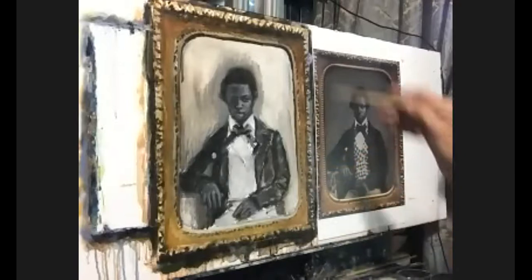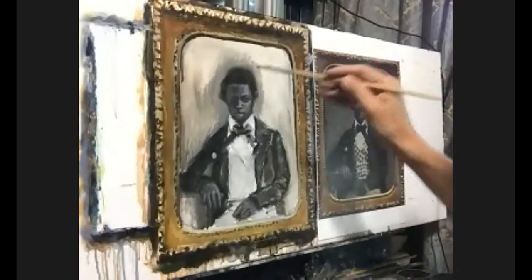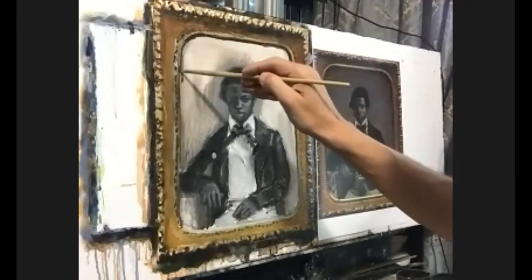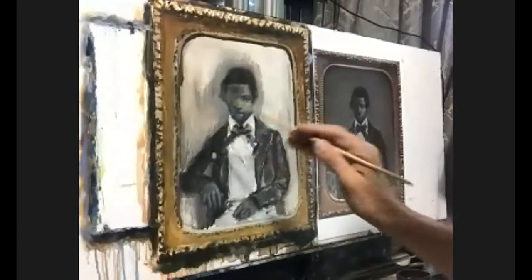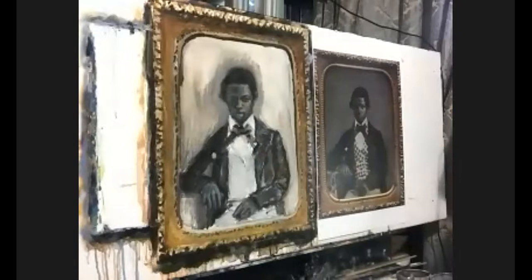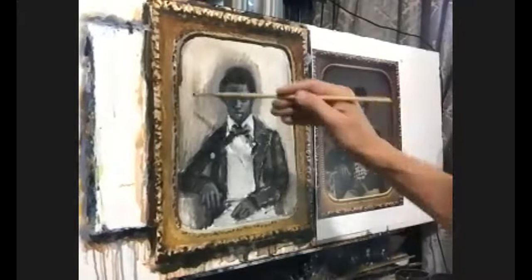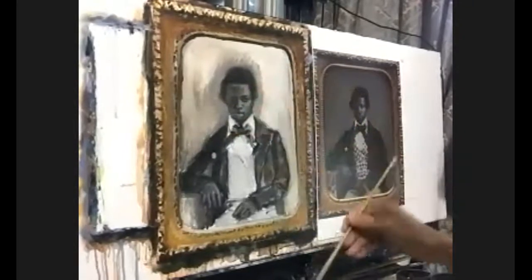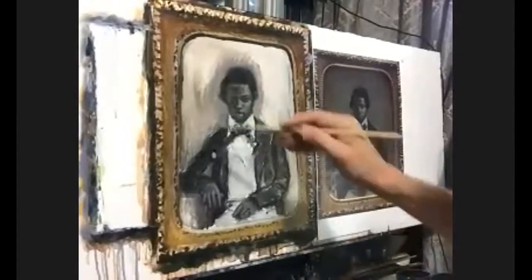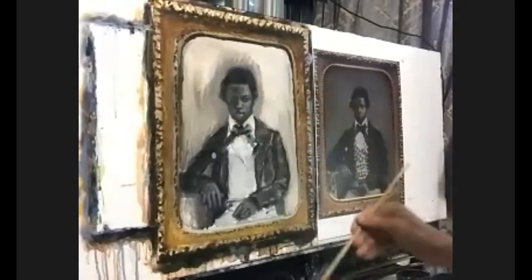It's not everywhere. Here, it's here too. This is a little bit strange. I don't know exactly if it's not cast shadow, but it's dark. I think it's part of the frame, but I'll bring it.